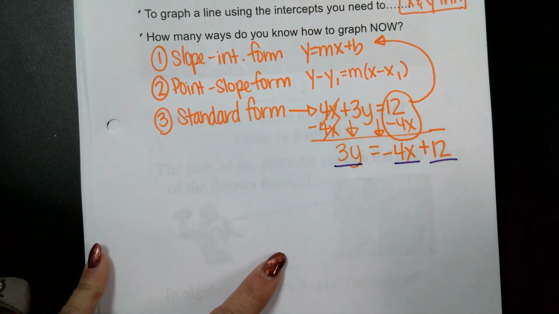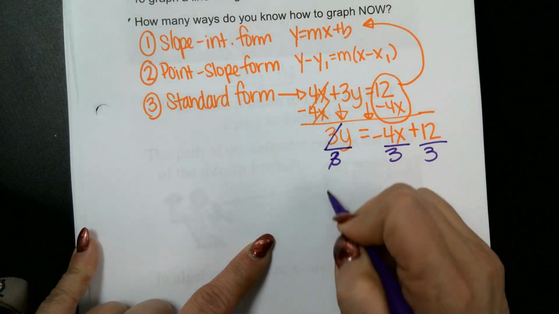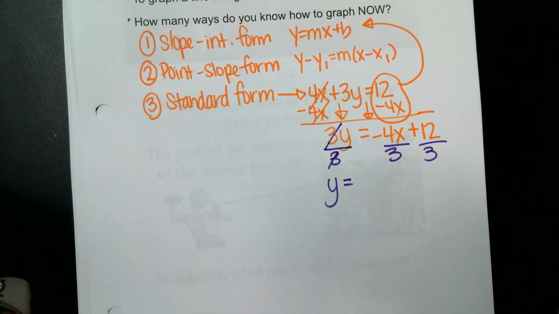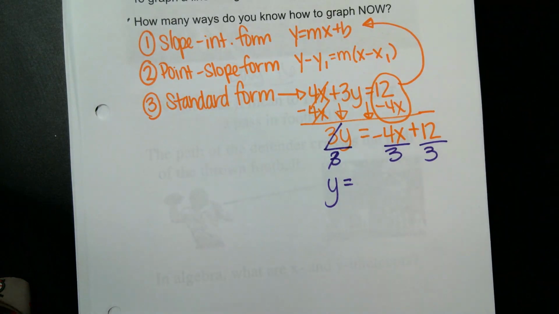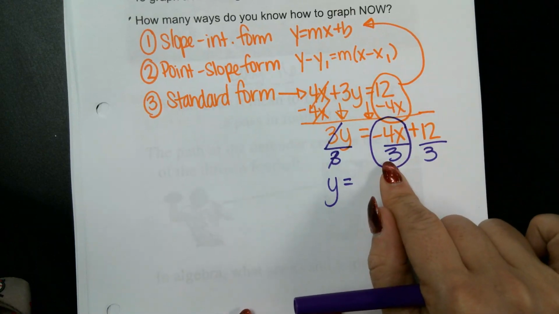And we would do this, right? We divided every single term by 3. I know it's been a while since we've done this, but we all did this. Okay, this right here, this is the term that gives us our slope.